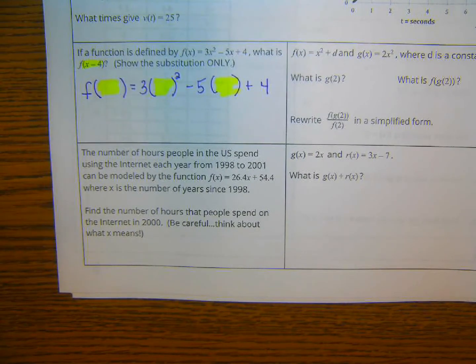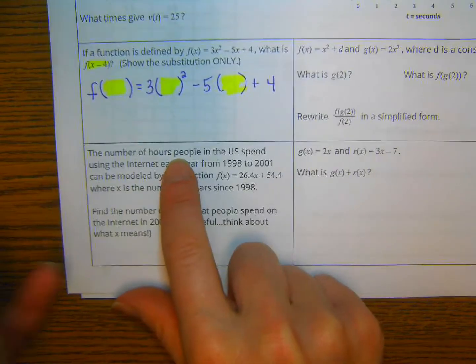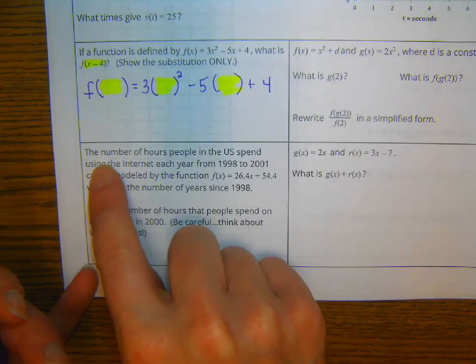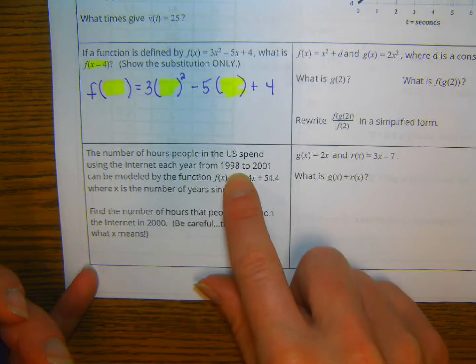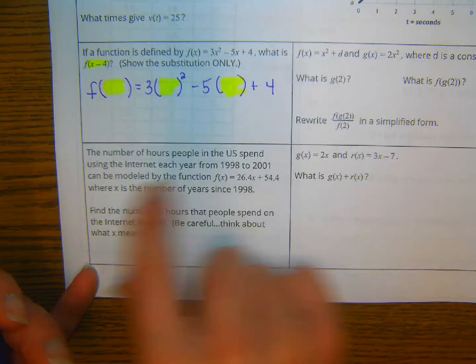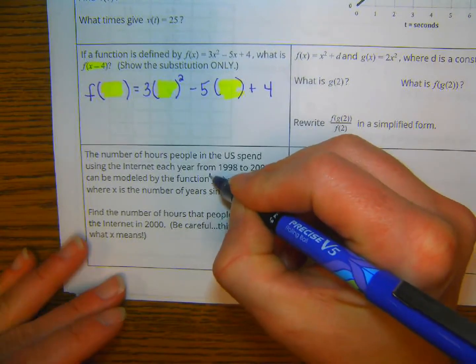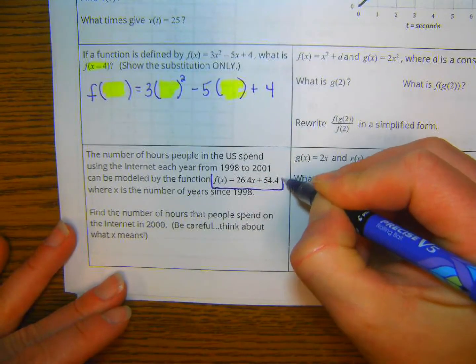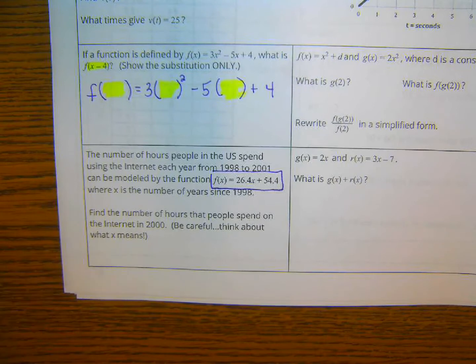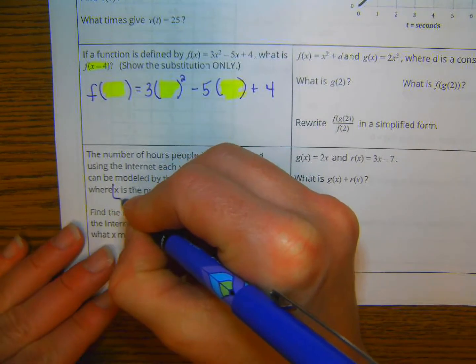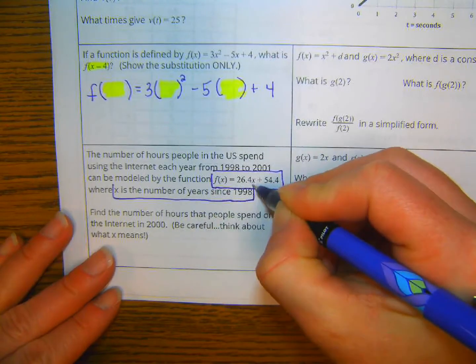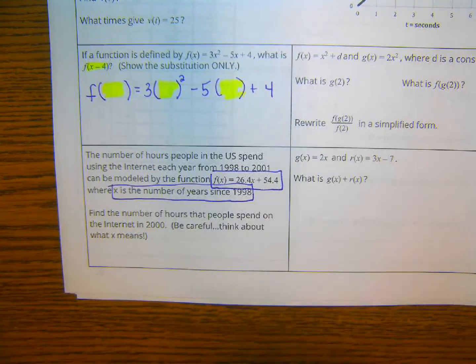Let's take a look at a couple word problems. The number of hours people in the U.S. spend using the internet each year from 1998 to 2001 can be modeled by the function. Let's first take a look at that. So there's my function. Okay. Here's some other important info. So I have my function.